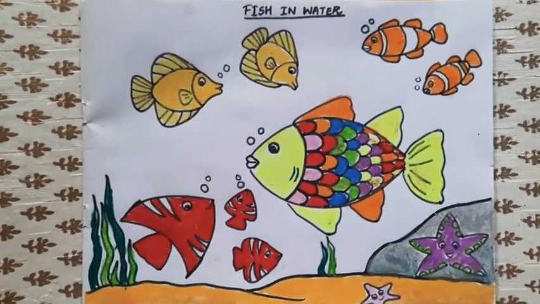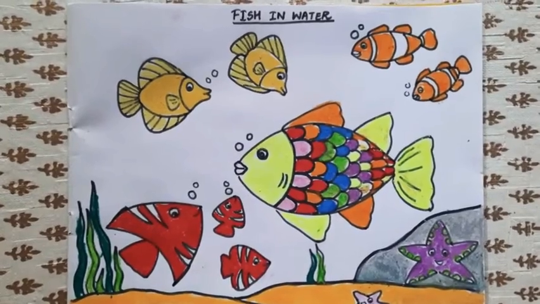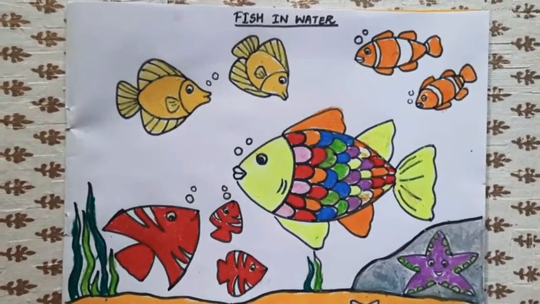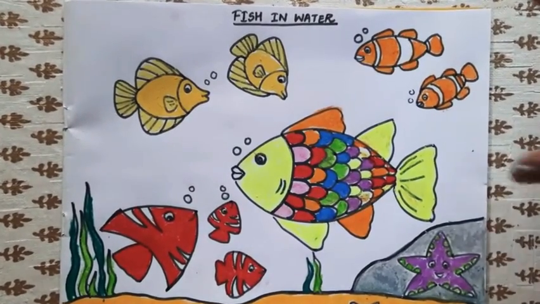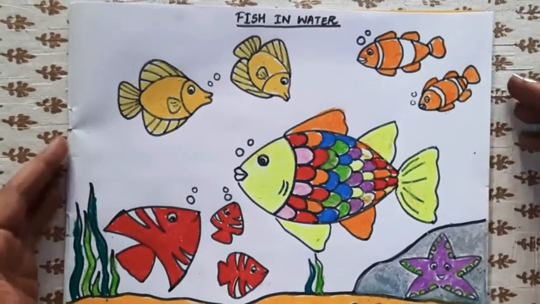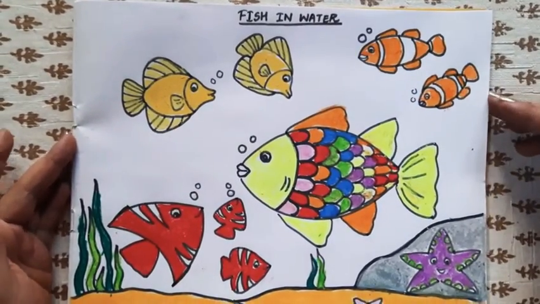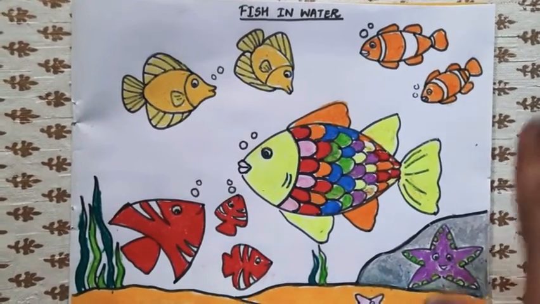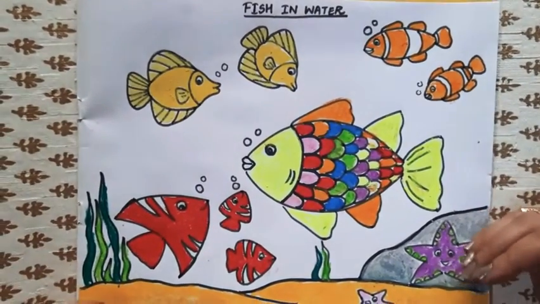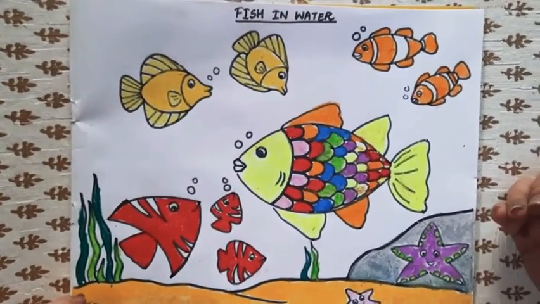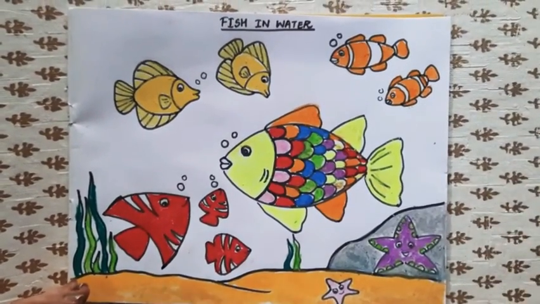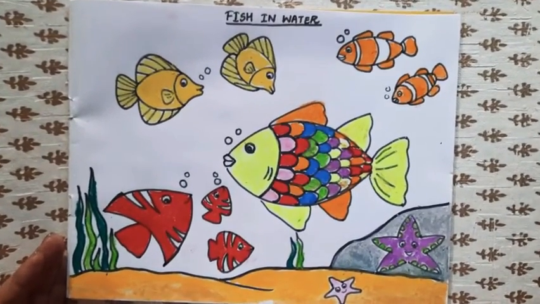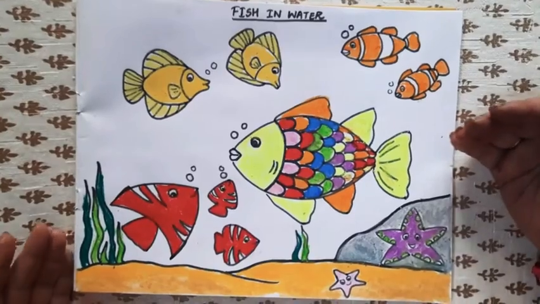Now there are various different ways to color the water. You may pick up a light blue color and color the entire water with light blue. Or the other way is that you may color the upper part with a light blue and the water below with a darker blue, because sunlight is in abundance on the upper part, and as we go down below in the sea or the river, the sunlight becomes less and the water appears darker. Or you may add waves and finish coloring in the form of one light blue and one dark blue wave.